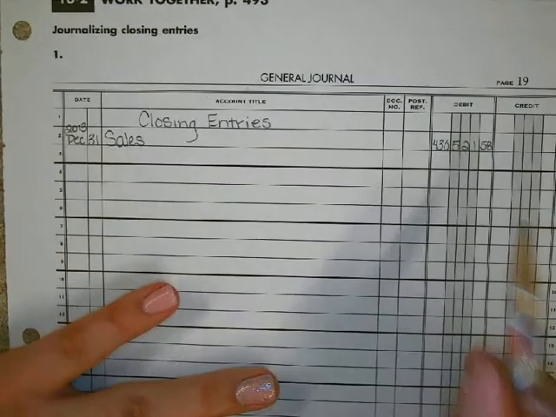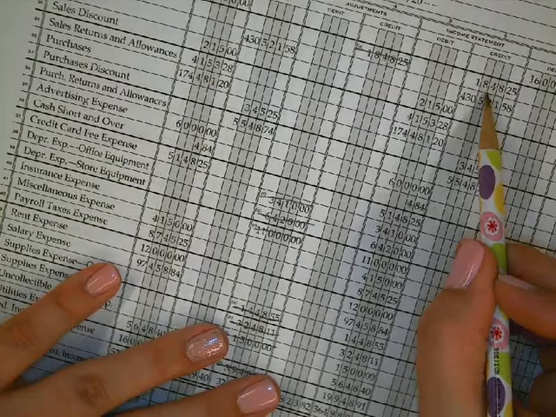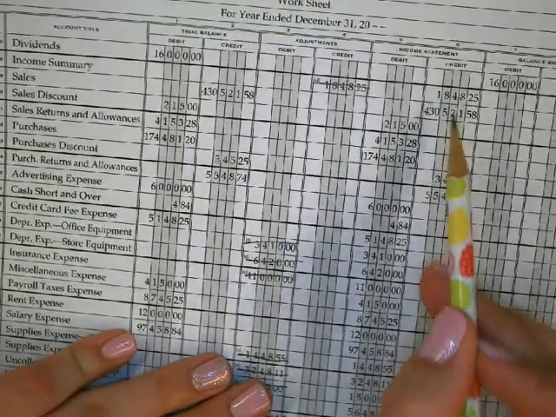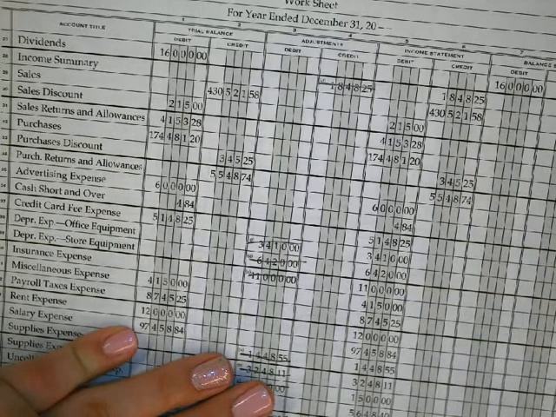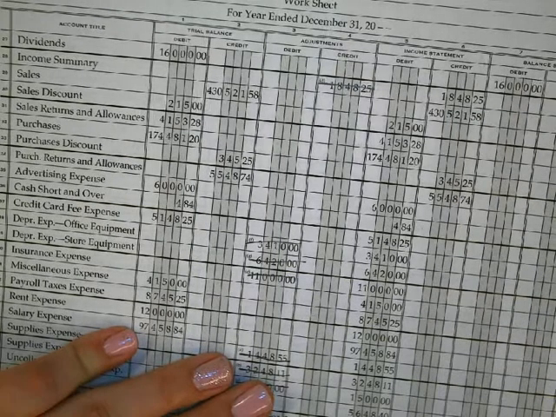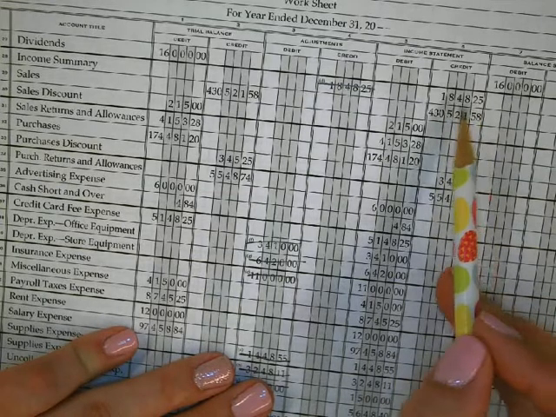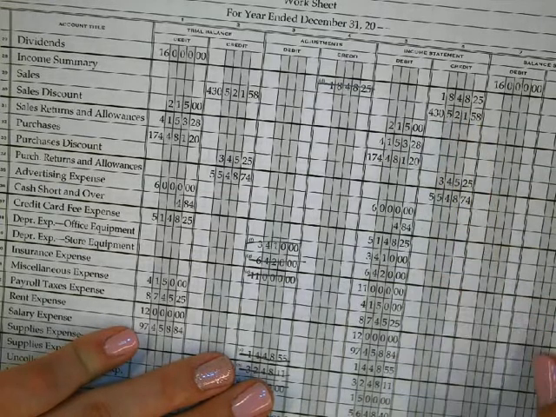What is that credit account? Income summary. Why do we not close that? Because we're still using income summary. So we're going to skip over income summary right here, and that's why we jump to sales first. Okay, what is our second debit account? Purchase account. Good, purchase account.